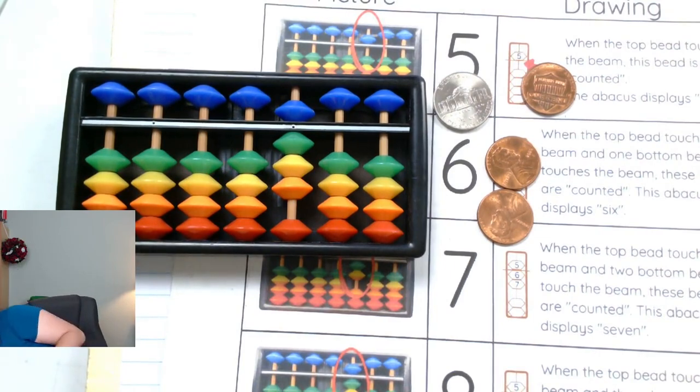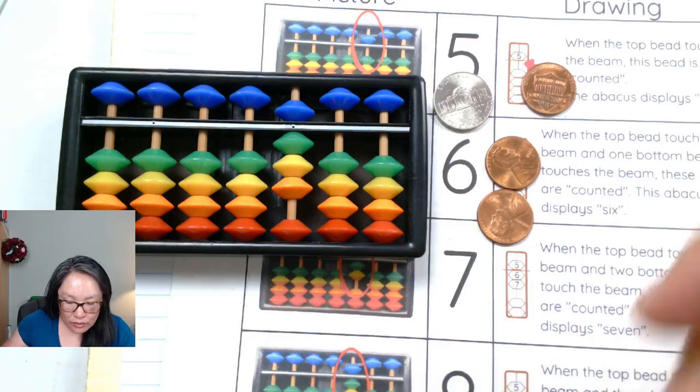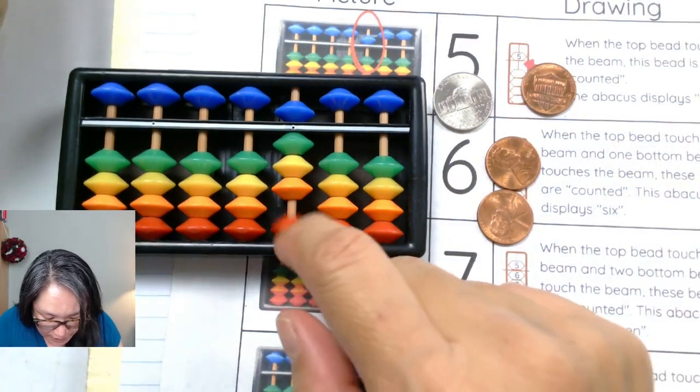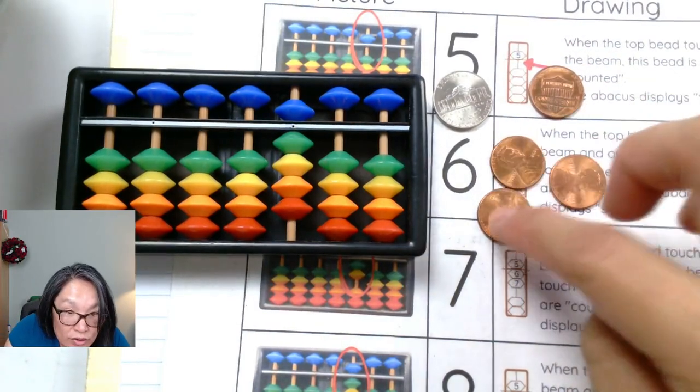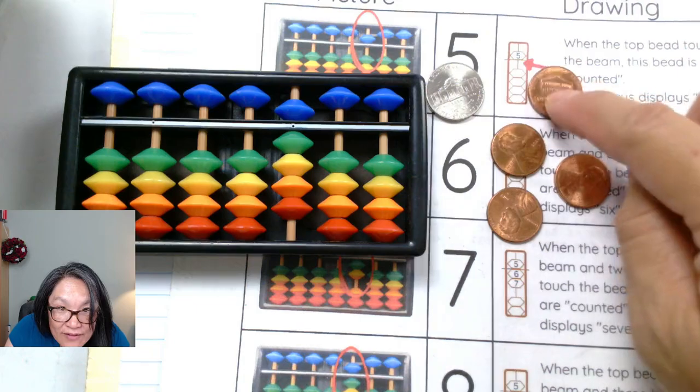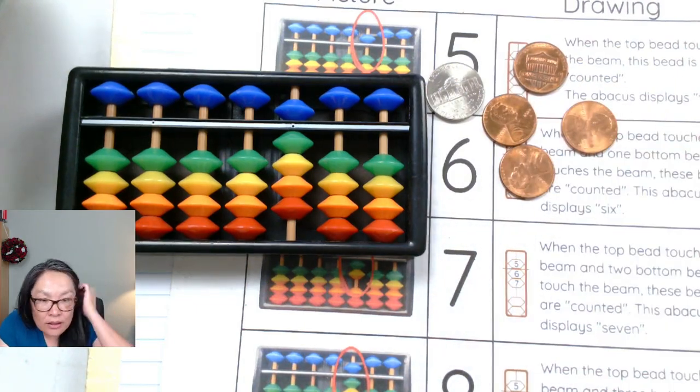Okay. So, we're at 8 right now. We've got to do 9. 9 looks like this. So if I add 1 more, this is 9. 1, 2, 3, 4, 5, 6, 7, 8, 9.